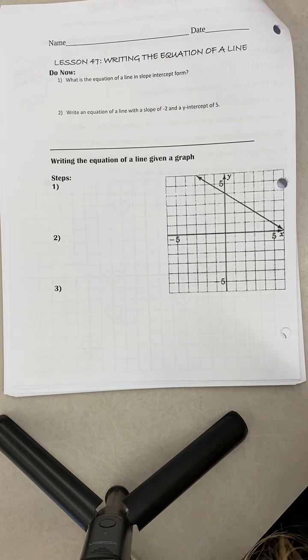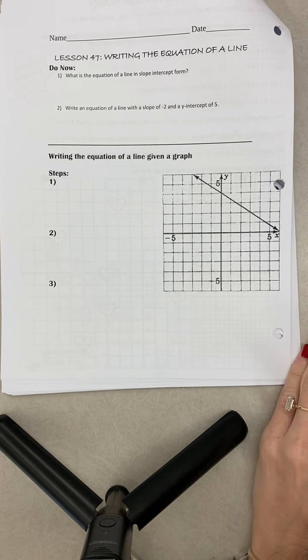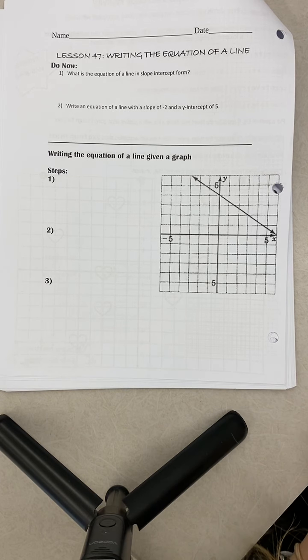Today we're going to be doing lesson 47, which is writing the equation of a line. So there's a quick do now, that's 2 questions for you to complete. So take a minute, pause the video, and complete those do now questions.